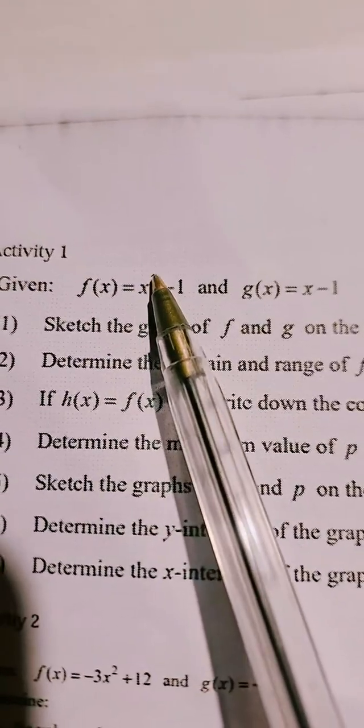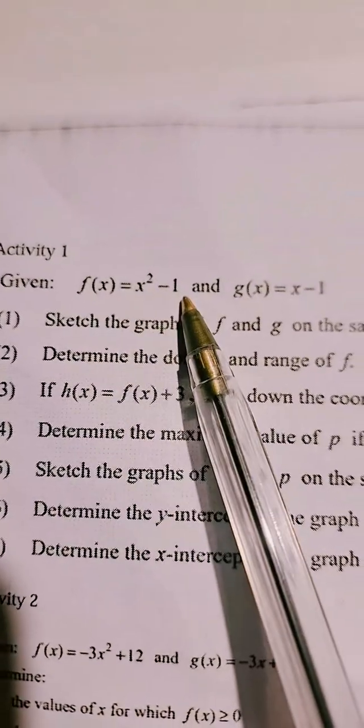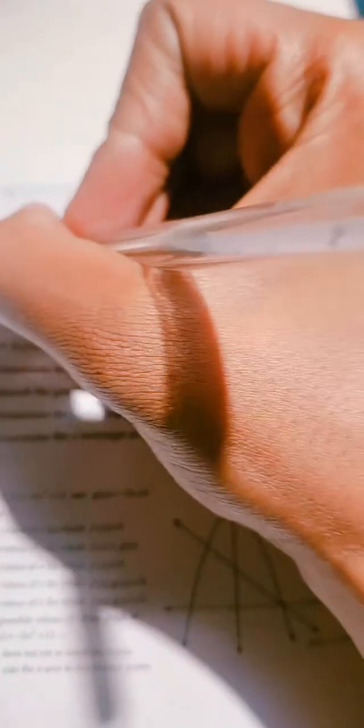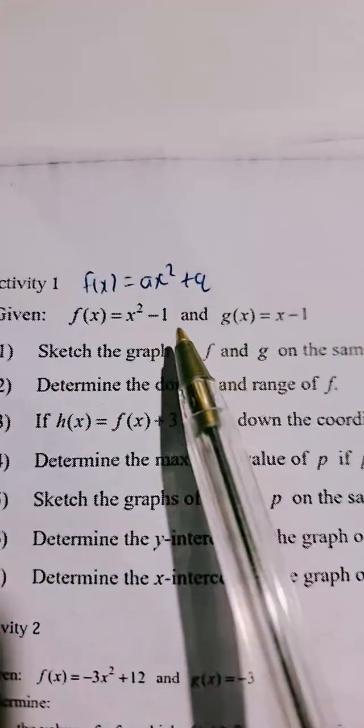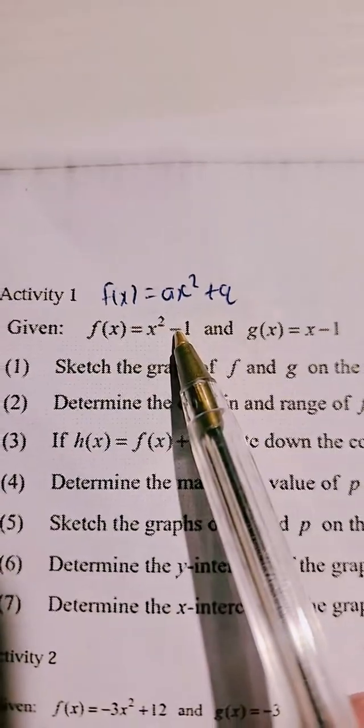If there's an x squared with no other variable of x, then this is a parabola, a quadratic function. The form of that function is f of x is equal to ax squared plus q. Here our a value is 1 and our q value is negative 1. This is a parabola function.